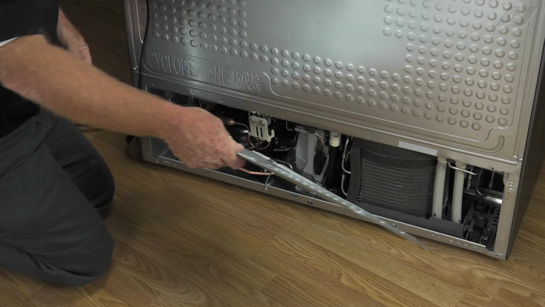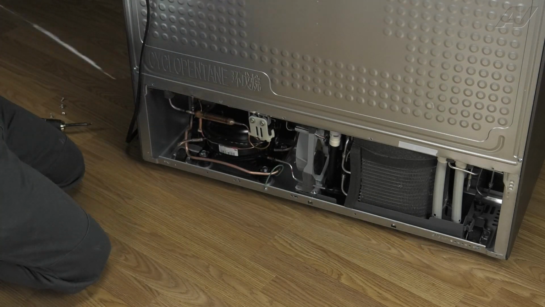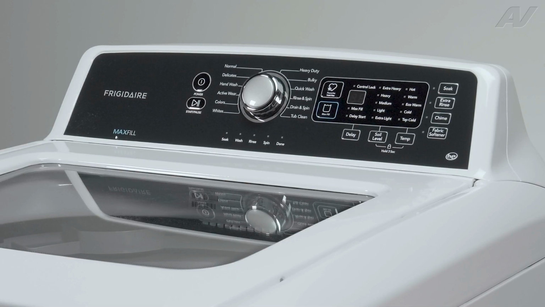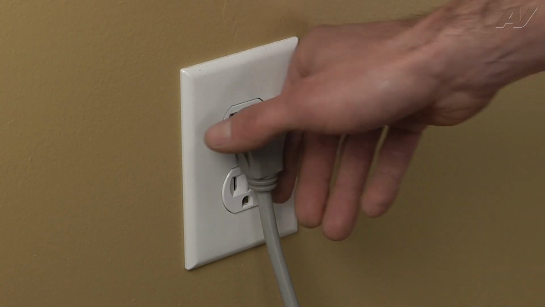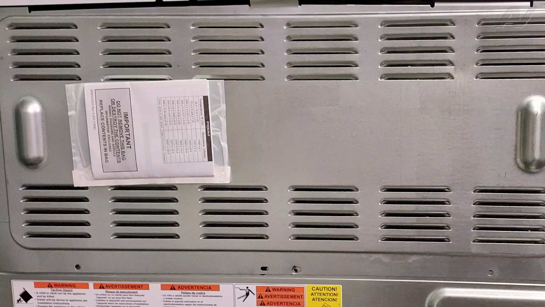In refrigerators, they could be down by the kick plate in a plastic insert, or they could be up on top of the refrigerator by the hinge assembly. In washers, they are most commonly located behind the control panel. Always disconnect power before attempting to find this technician manual. For dryers, they are usually located behind the control panel or down by the bottom drawer assembly.